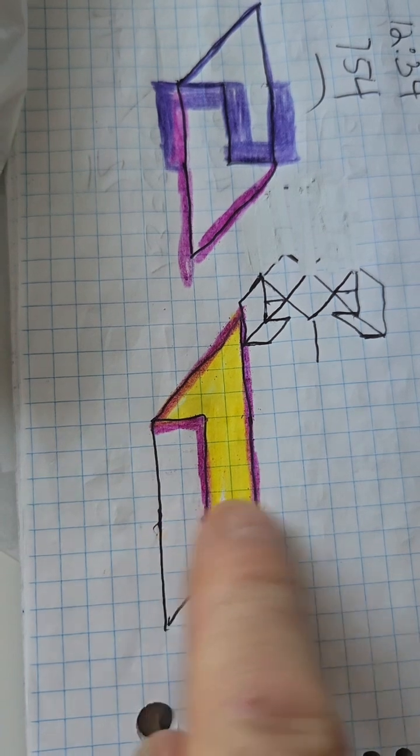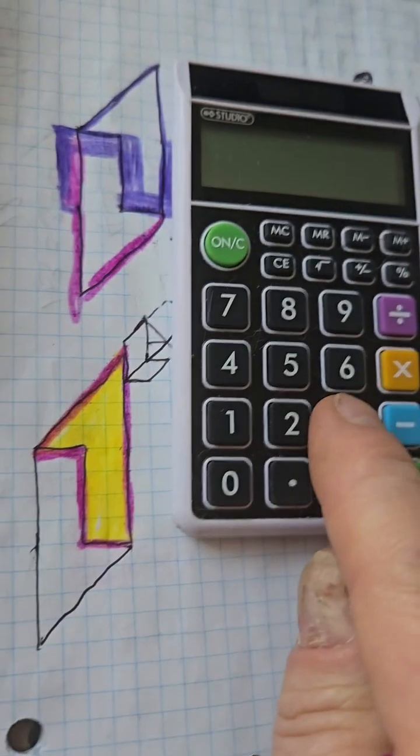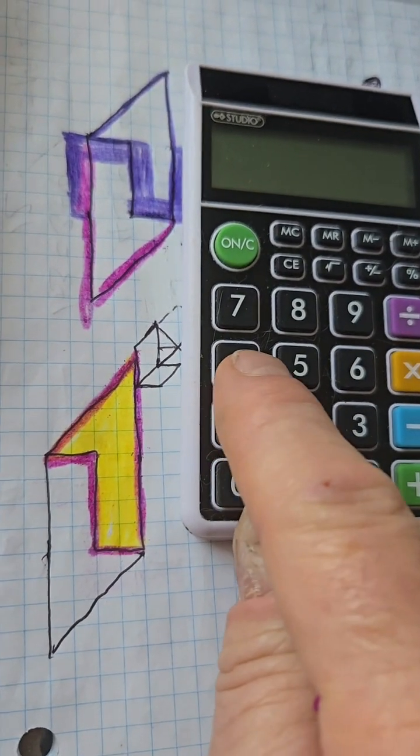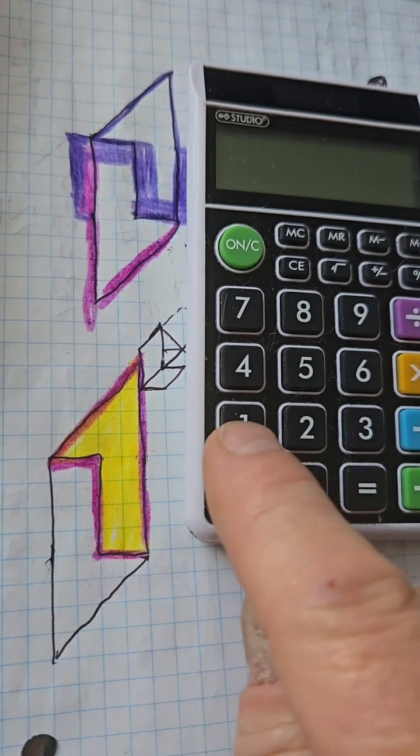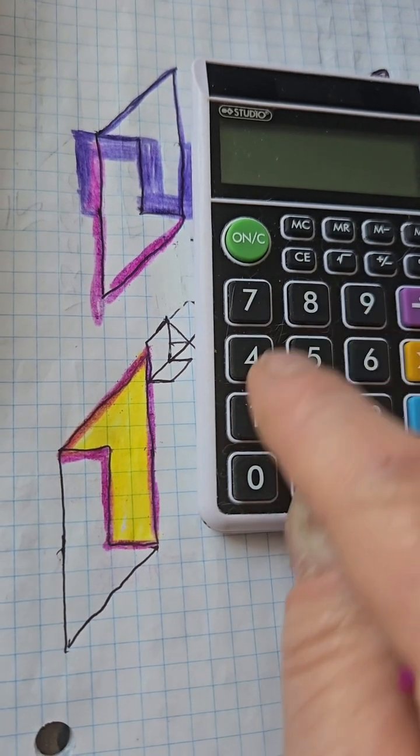You see that L here and this L here? I'm going to use it against the numbers here as well. See that? I can go like that and like that. And then I can go like that and like that. So I got 1 and 6, 7. I got 1 and 8, 9.